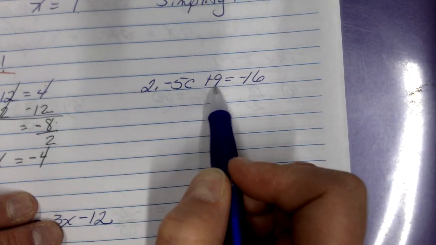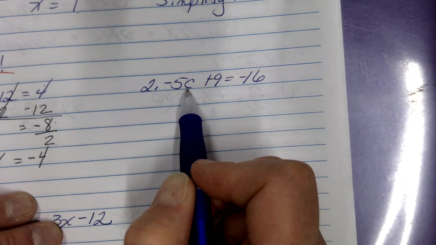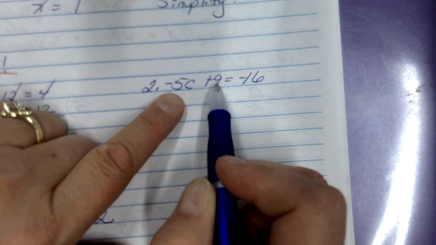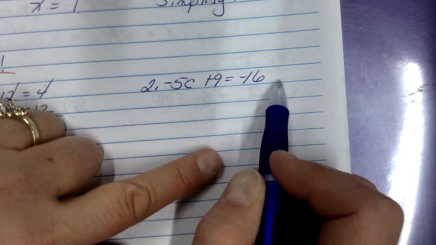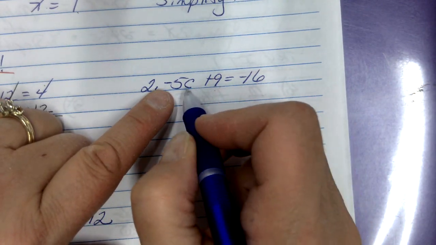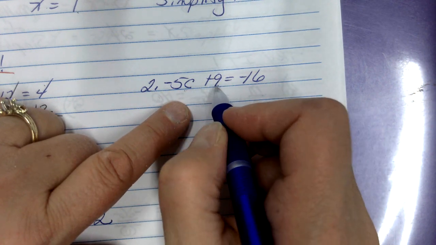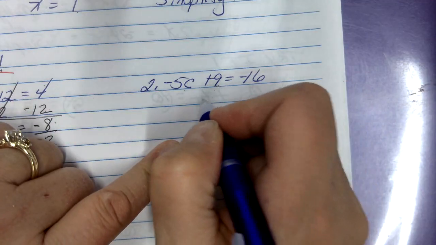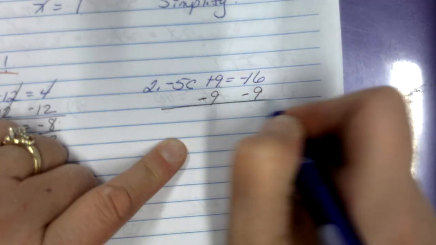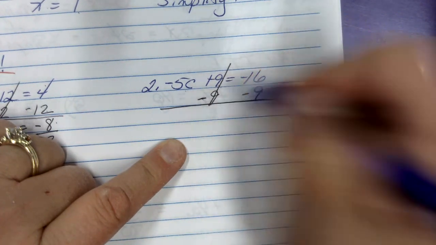Negative 5c plus 9 equals negative 16. The variable c is on the left-hand side. We want to move all the numbers, whether it's a constant or a coefficient, to the opposite side. We're going to start furthest away from c and work our way to c by moving the 9. It is addition right now, so the opposite of addition is subtracting 9. And we need to do that for both sides based on the subtraction property of equality. The 9's will cancel out.